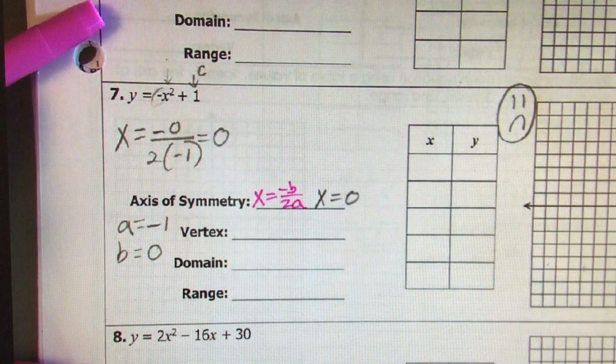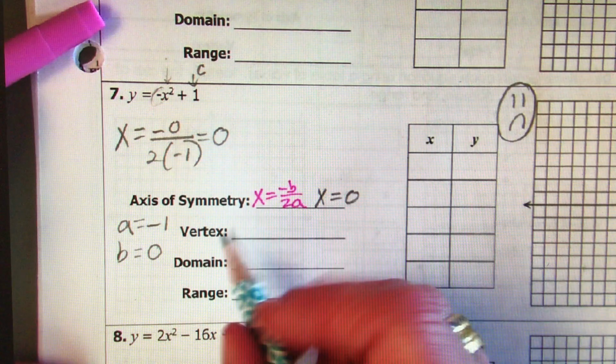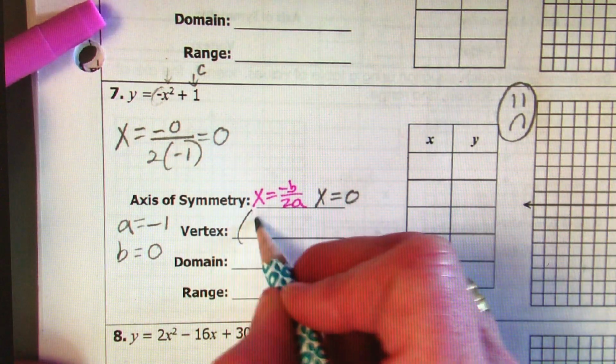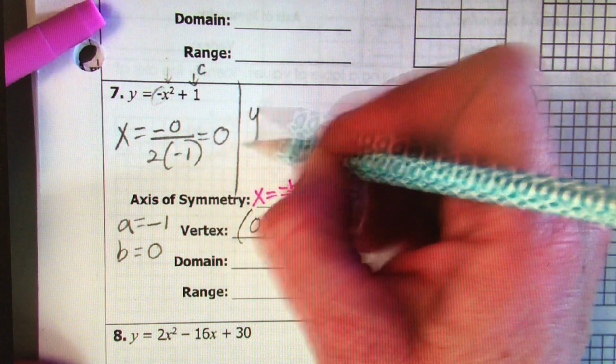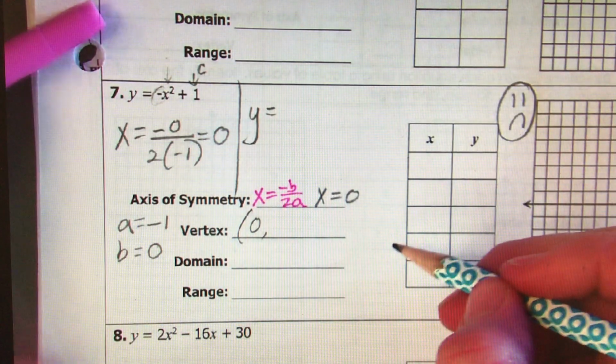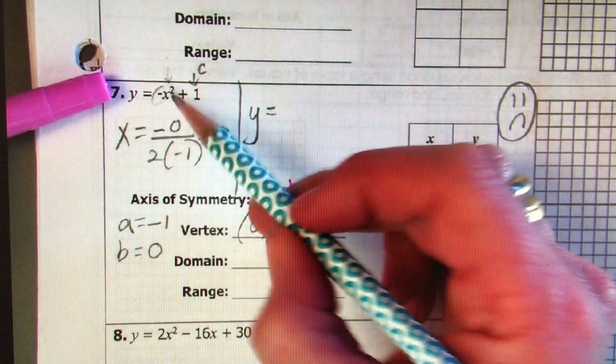I like when that happens because it's actually just sitting on the Y-axis, which is the symmetry line. Your vertex, I'm going to start with model 0, and then over here I'm going to plug it in. So I have Y equals, well, I've got a lot of zeros here. If I have an X that is 0, it wipes everything out.